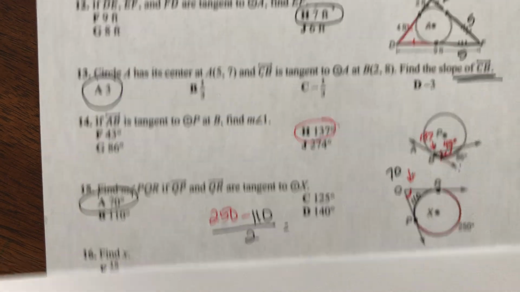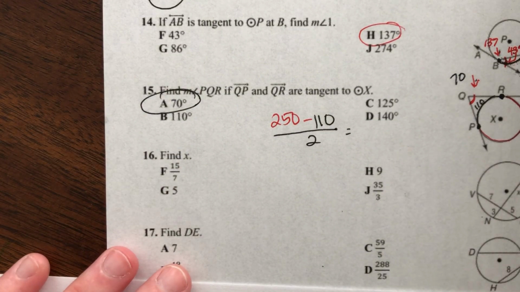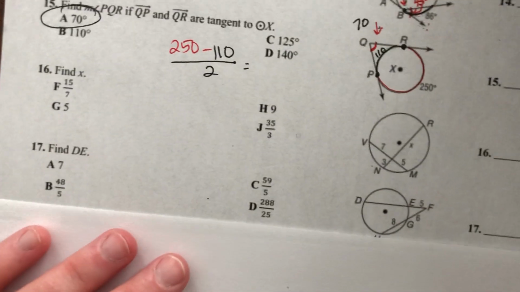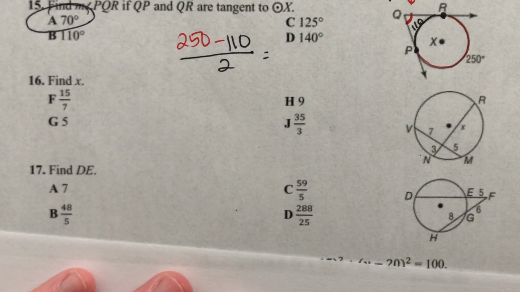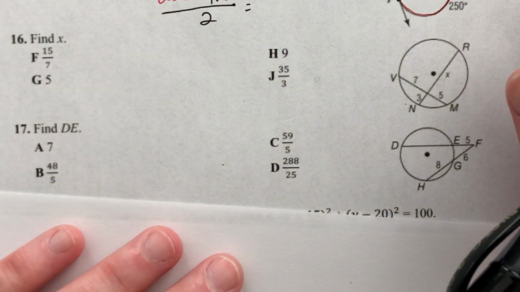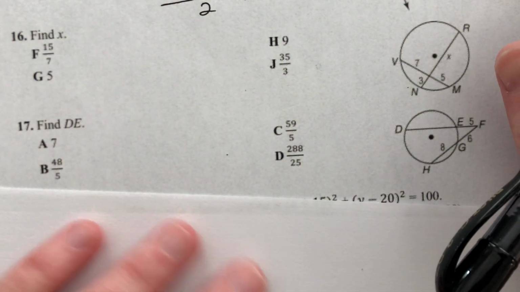Answer A. Number 16. I'm trying to not drag this out for a long time. If you are confused on anything, please go back and rewatch the lesson video. And then if you're still confused, send me a message and we'll go over it together.